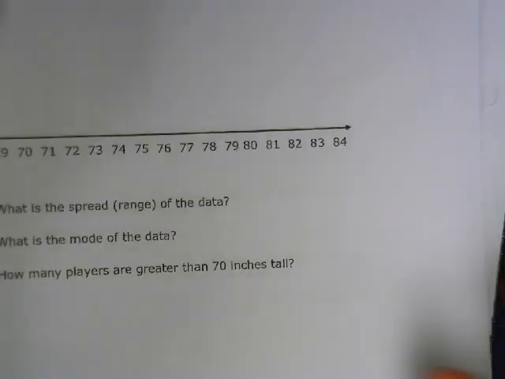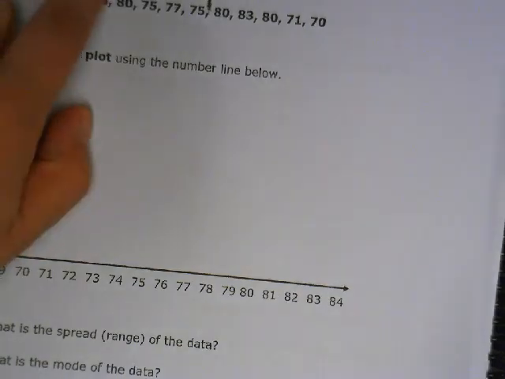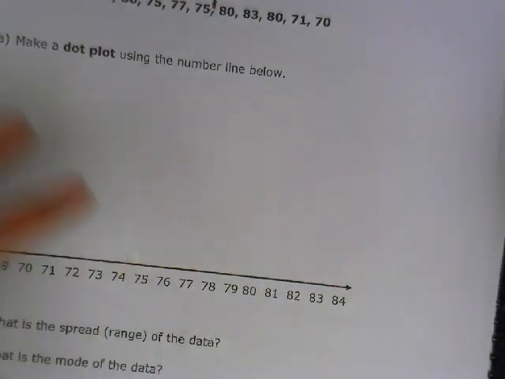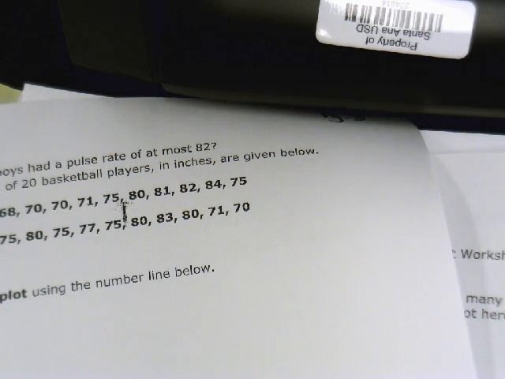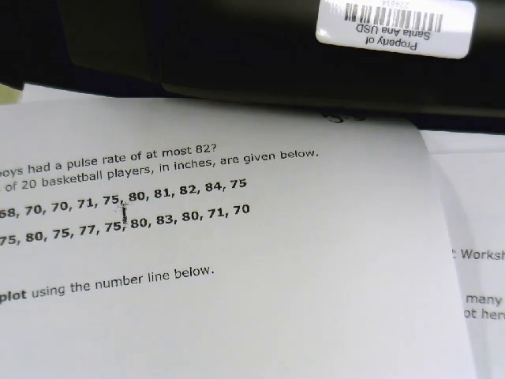All right. Ooh, we still have more questions. D. How many boys had a pulse rate of at most 82? Oh, I love these questions. This is my favorite question of the day. At most 82. So does that mean above 82 or below 82? Below. At most. It is below. You know how many kids say above? At most 82. So how many are at most 82? Not above 82. At most 82. How many are at most 82?